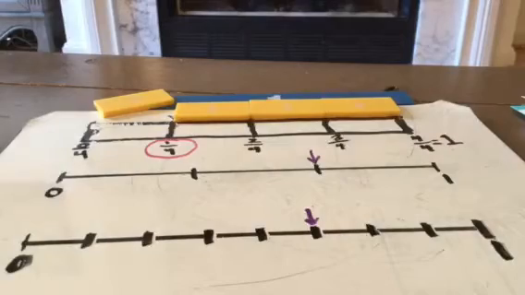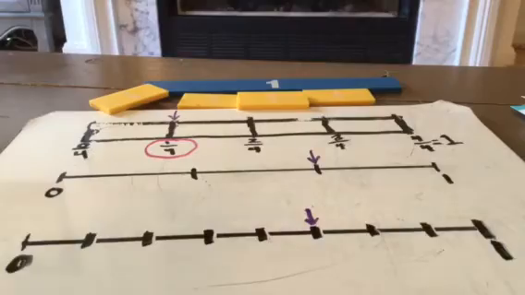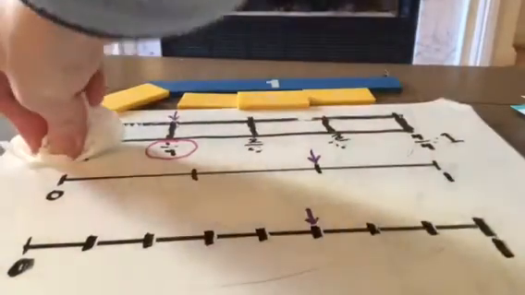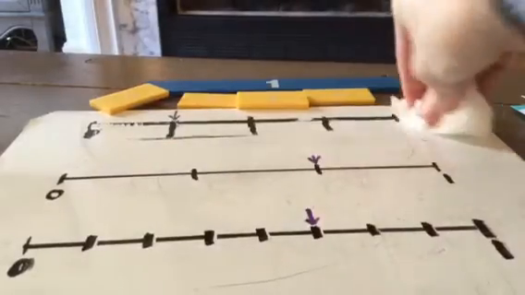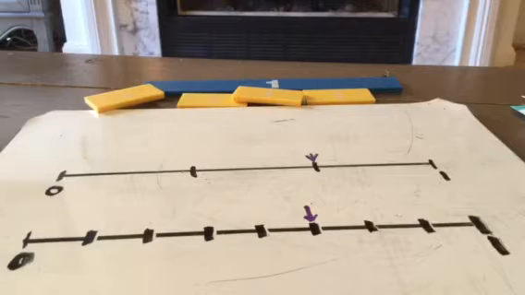Let's try the second example. So go to number 2 in your journal. If your number line is not labeled for number 1, you need to stop and go back because I am not accepting work that does not have labels. Okay, number 2.